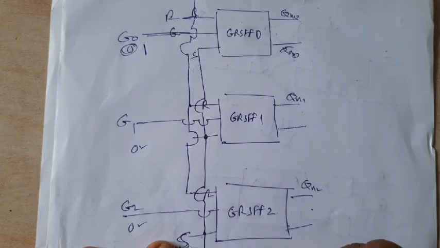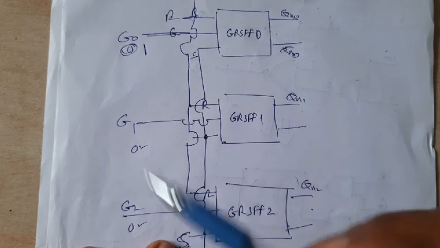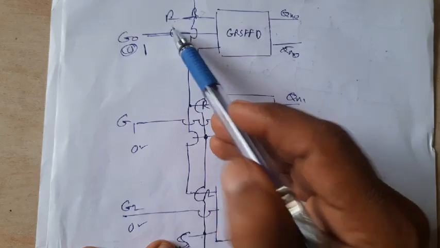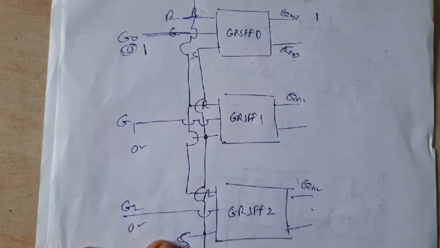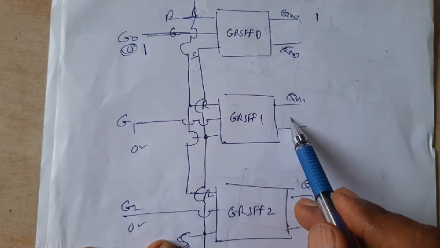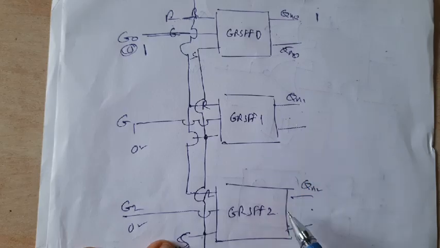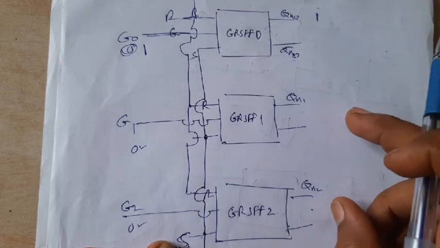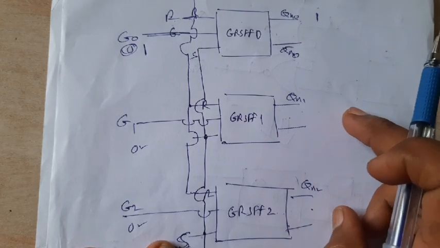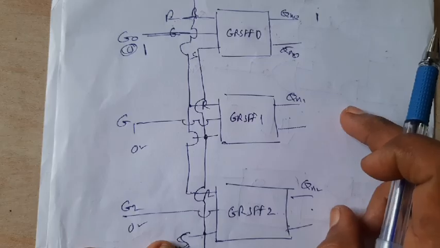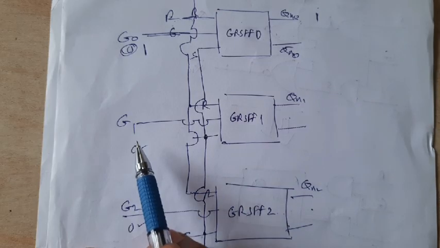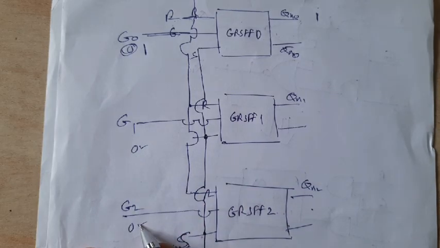If I make S to be 1 and R to be 0, this gets set. The other flip-flops, that is FF1 and FF2, are unaffected. They will not change their output. What is the reason? Reason is that gate 1 and gate 2 are 0 0.